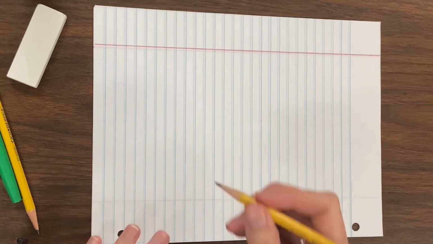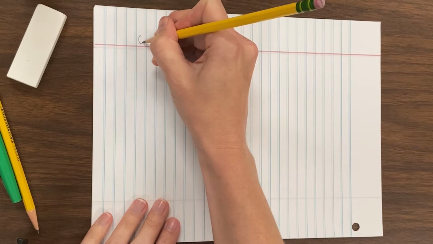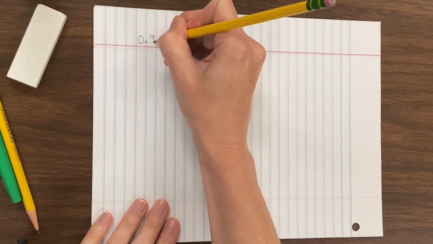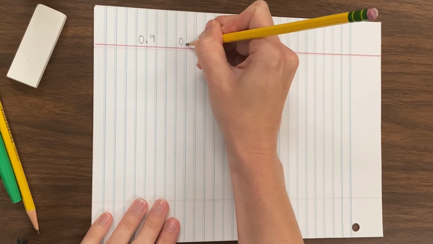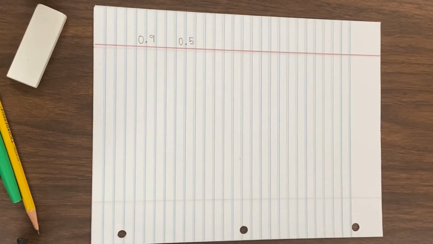Today we're going to be comparing and ordering decimals. So we're going to start with something simple. We're going to compare 0 and 9/10 and 0 and 5/10.